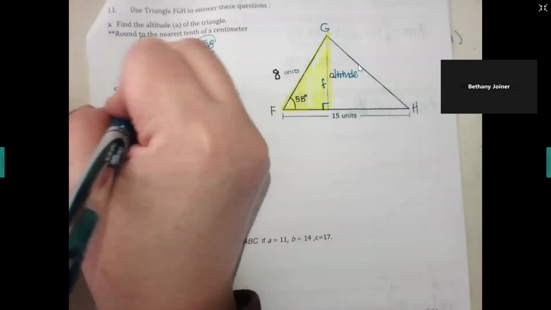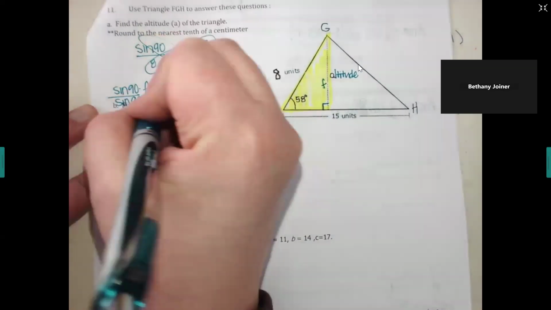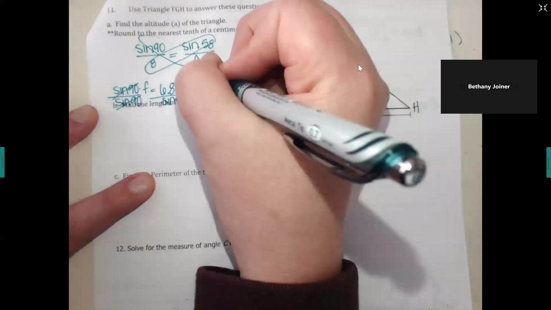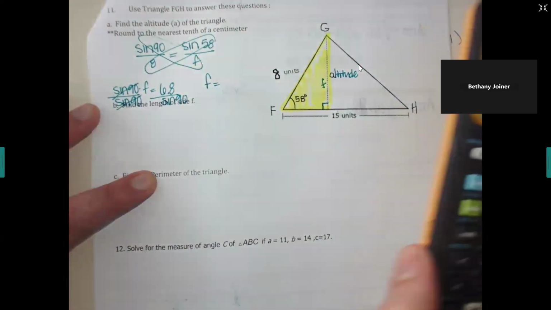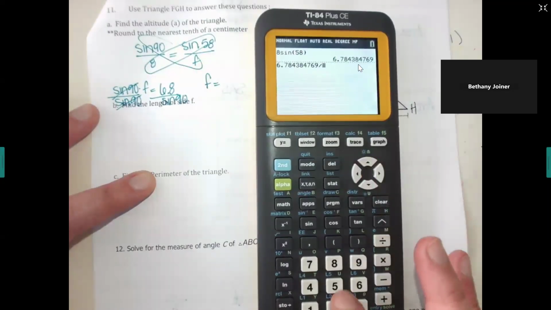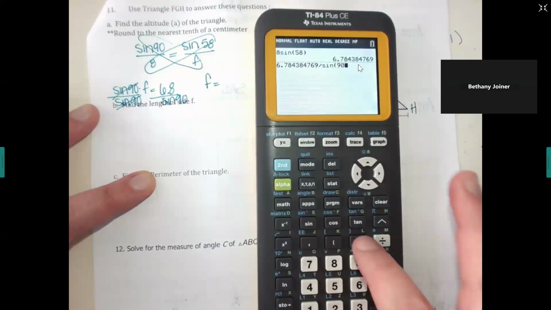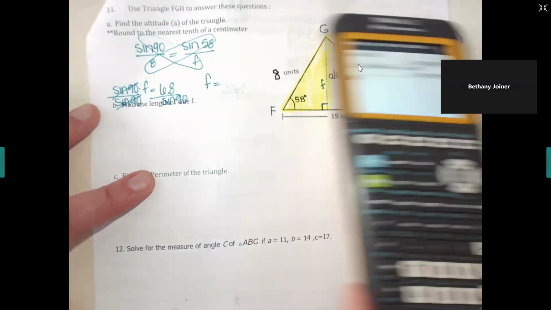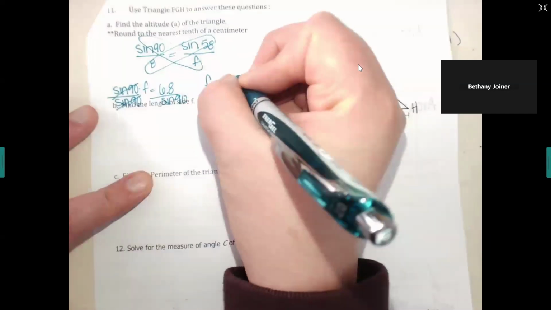Divide sine 90 on both sides. And what happens when you divide by sine 90? You get the exact same number, because remember, sine of 90 is really just 1. So whenever you multiply or divide by sine 90, you'll notice the number won't change. That's correct. So that's 6.8.